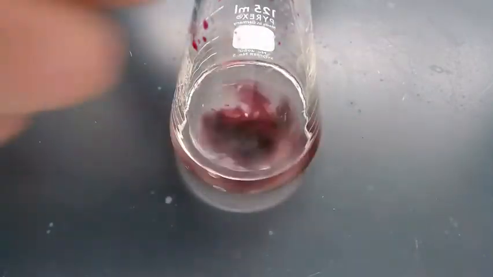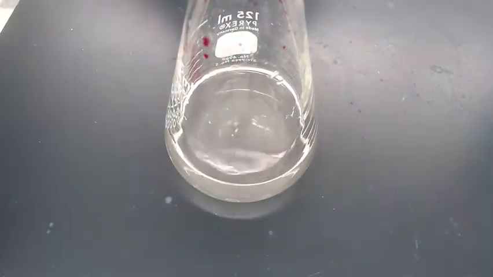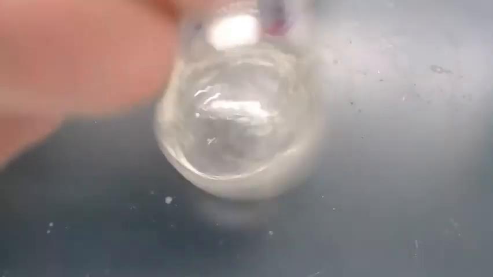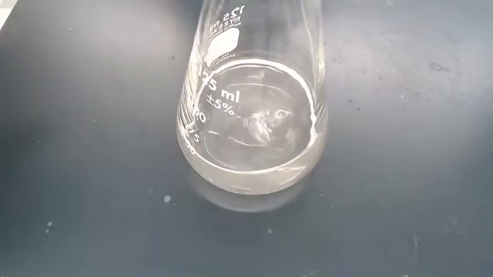So I'm going to put a bunch in. It's kind of staying a little longer, kind of like that phenolphthalein solution. So I'm going to put some more in. Stays a little bit longer, but then goes away. Let me see if I can get it off the sides.